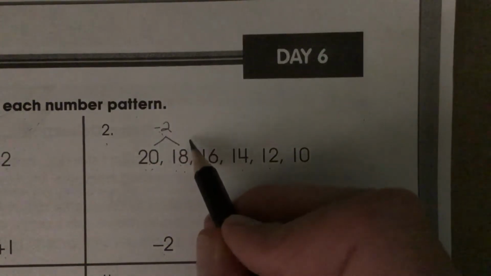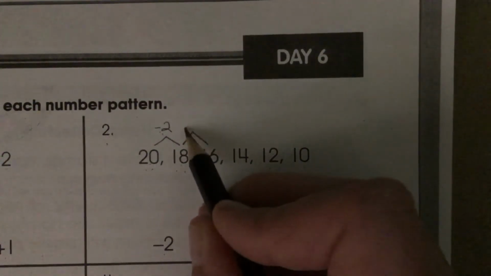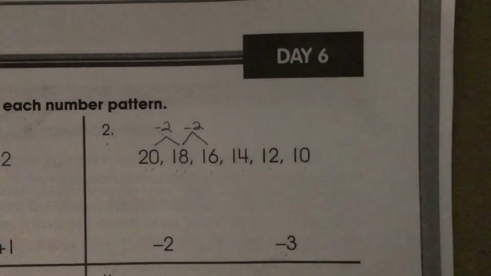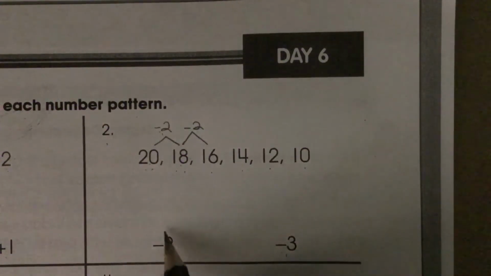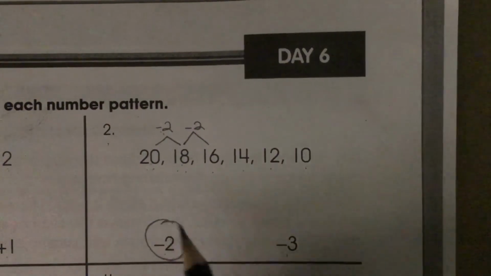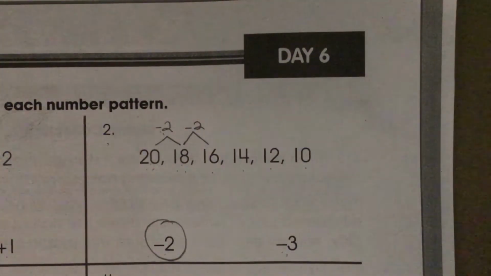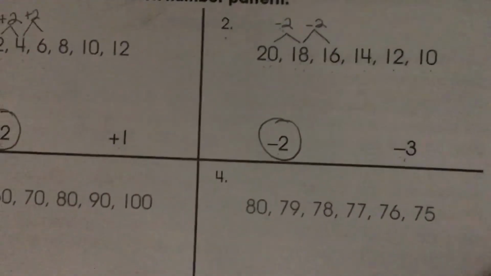Let's do the next one just to make sure. 18, take away 2 is 16. And that is correct, so the correct rule is subtract 2.